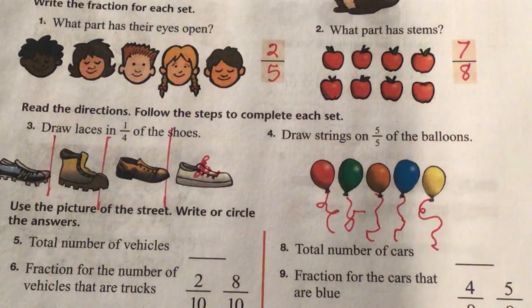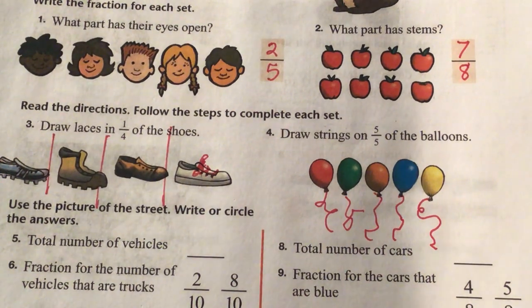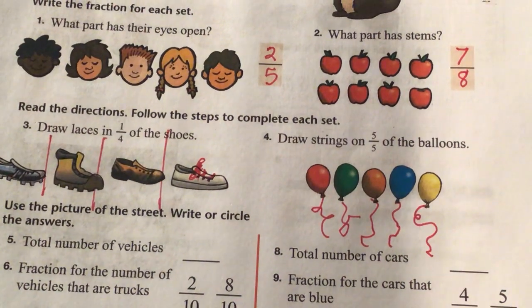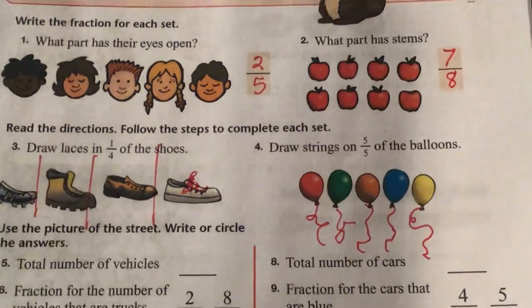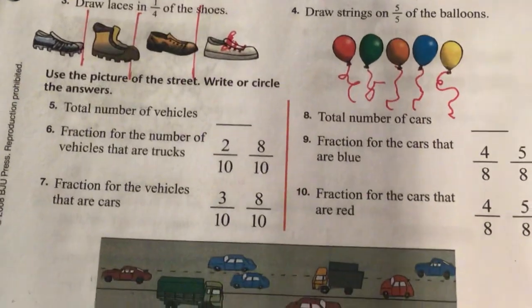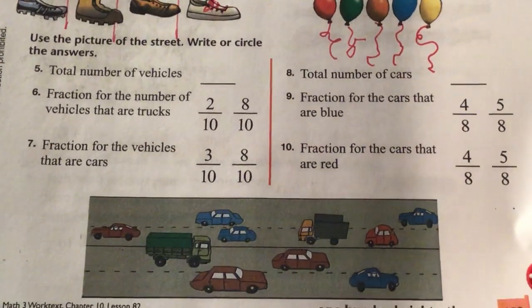All right. That was kind of fun, wasn't it? You get to draw 5 strings. Maybe you drew all 5 of them where the balloons were connected together. Just have fun with that. So 5 of the 5 have strings on them. Great job. We've already made it to the bottom of the paper.